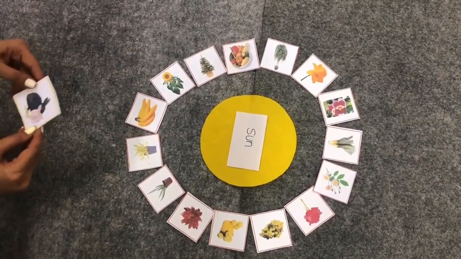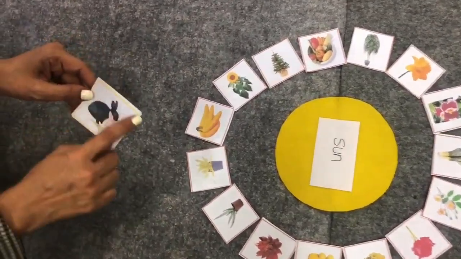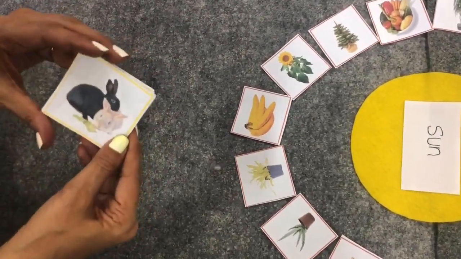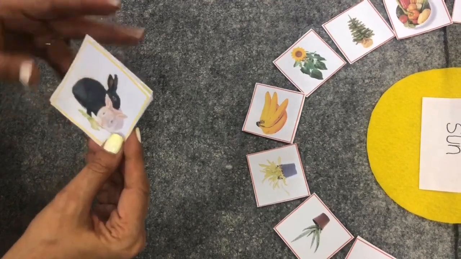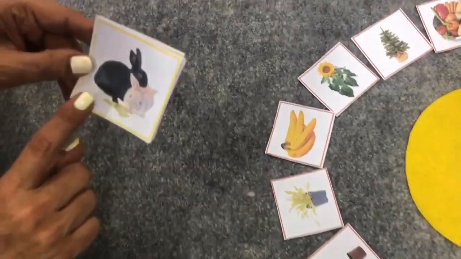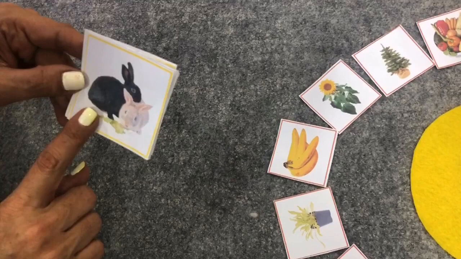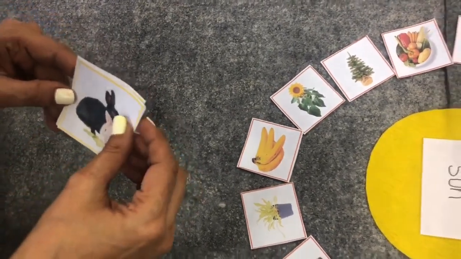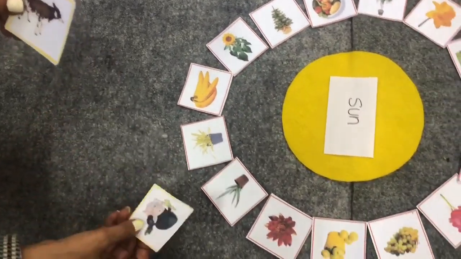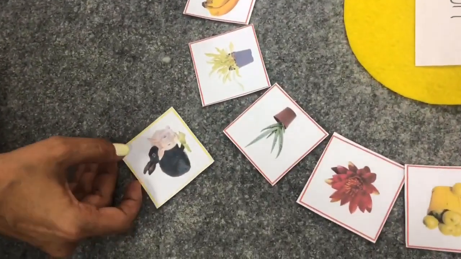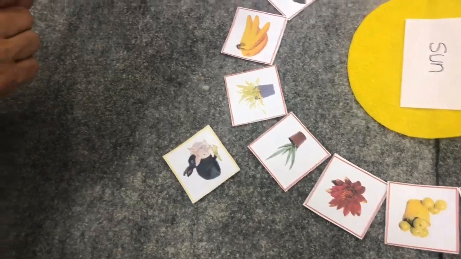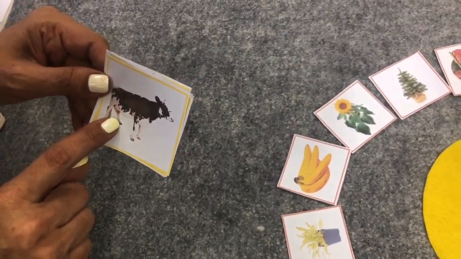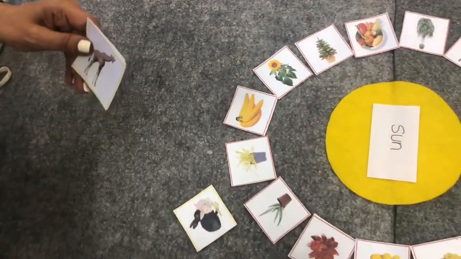Okay, children, now Miss Shareen is going to take the pictures that have a dark yellow border. Okay, now what is this? Oh, these are rabbits, and what do they like to eat? They like to eat carrots. I'm going to put the rabbits here. What is this? Cow, and cows like to eat grass.